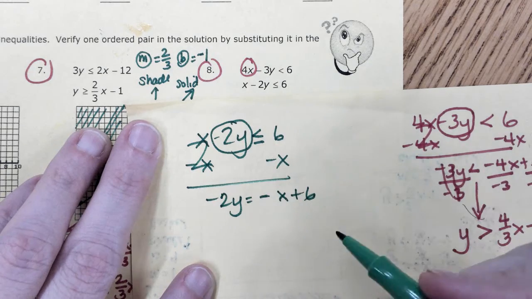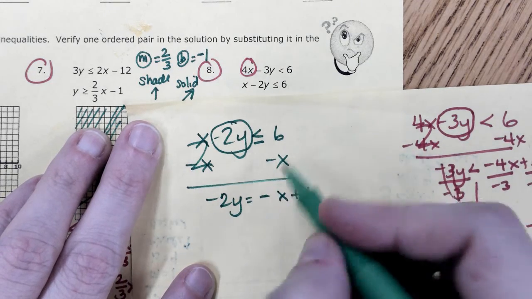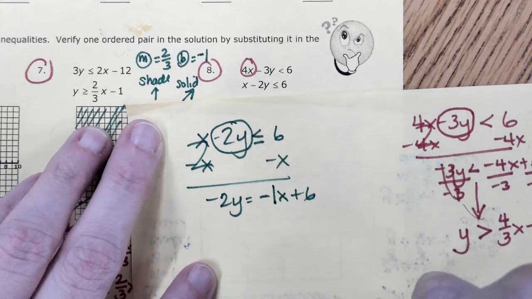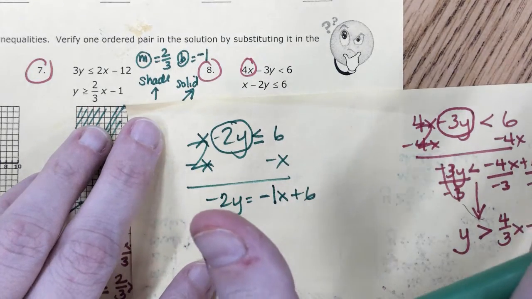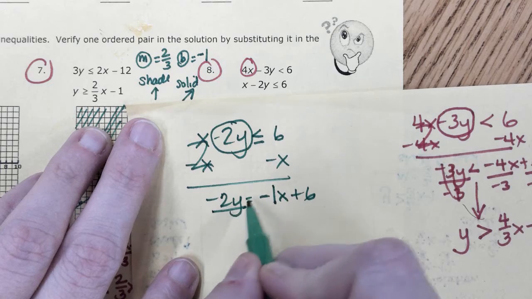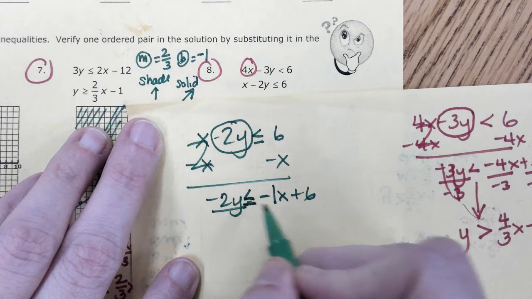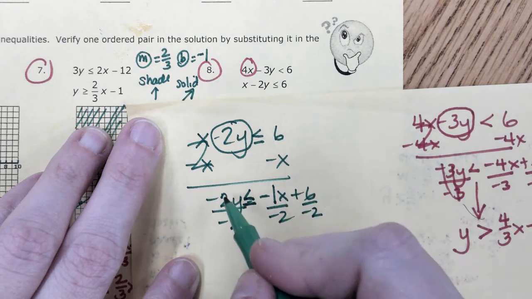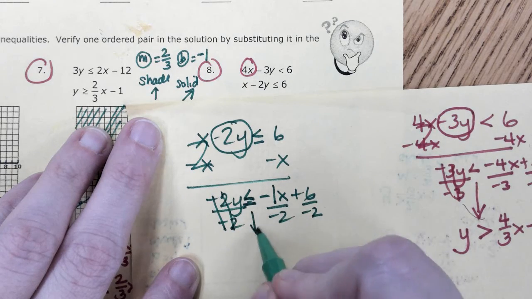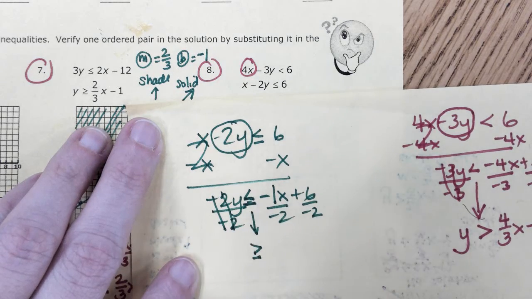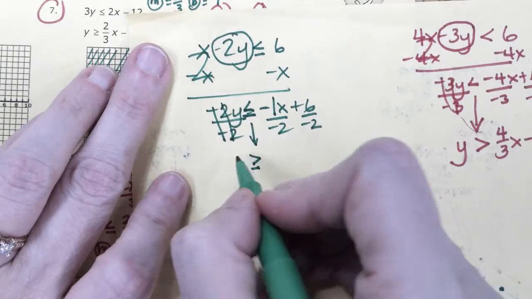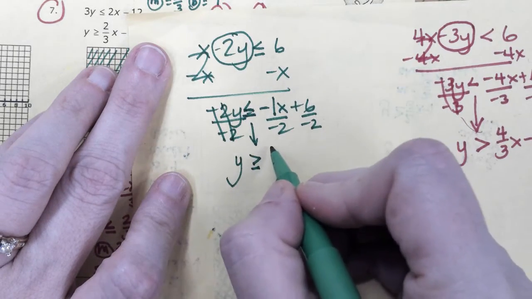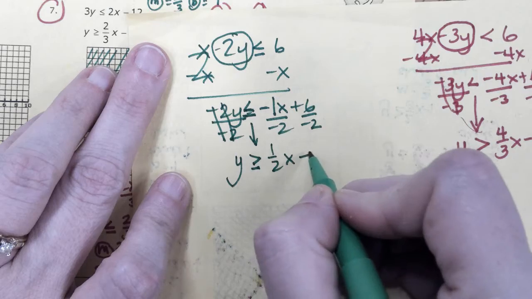Now, you know I don't like naked numbers. I don't like them to not have a coefficient. So I'm going to put that 1 in front of there just to help me remember that there's something there. Now I'm sorry, that was less than or equal to. Now I'm going to divide both sides by -2. Okay? And my math senses go crazy. I got to flip that sign. Okay? So I have y greater than or equal to 1/2 x minus 3.